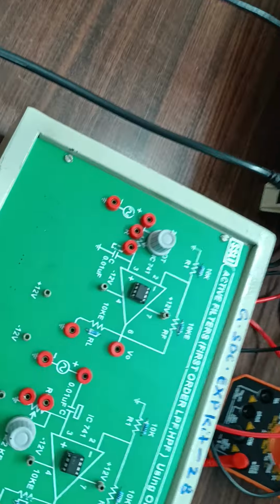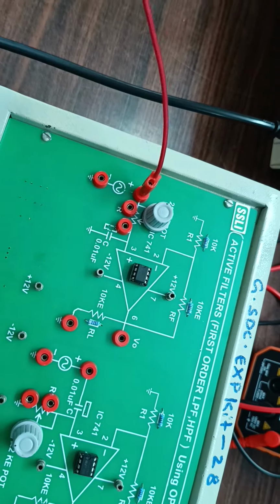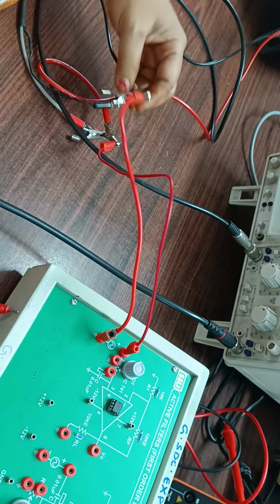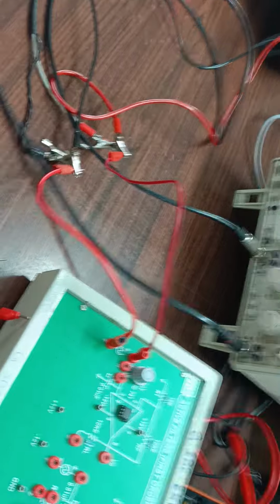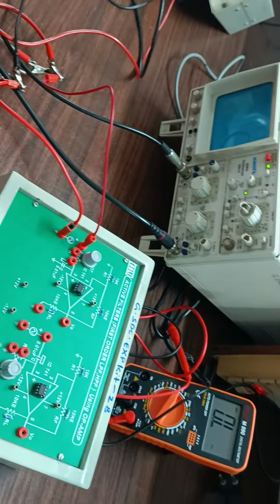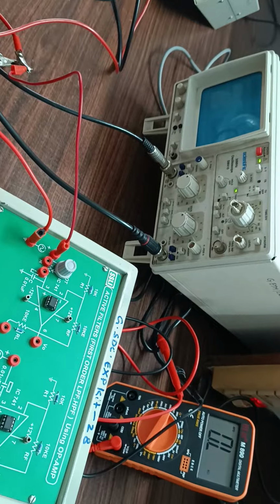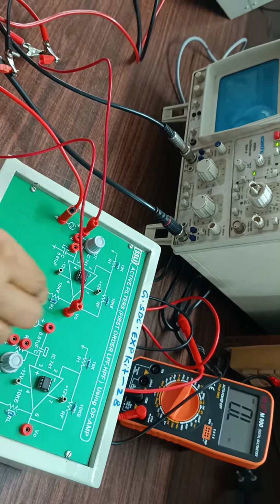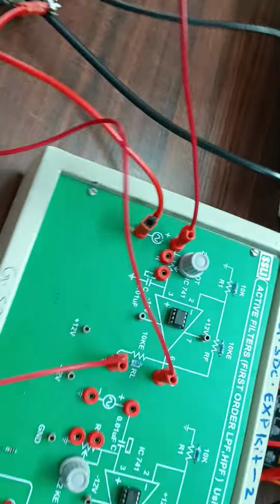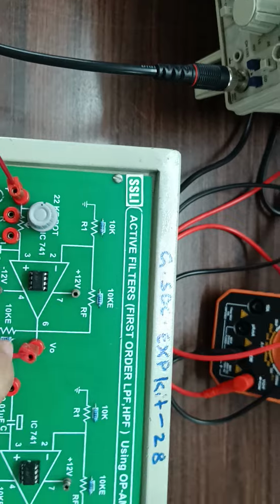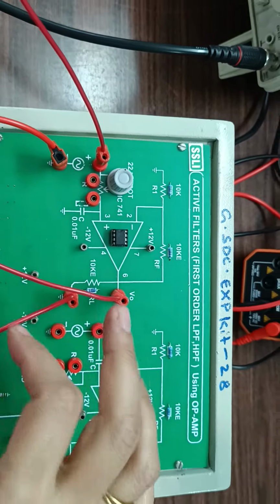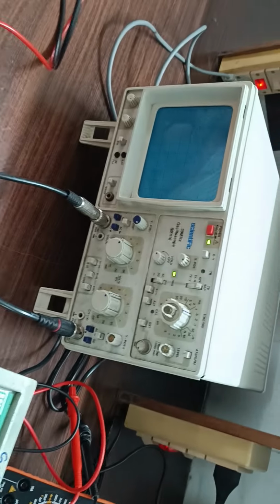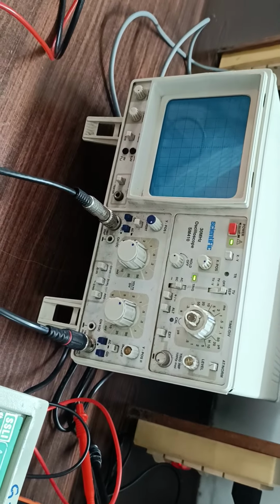Now make the connections. Input signal to be given for this kit has to be given like this, red to red, black to black, and output is observed at CRO channel 2. These are the connections to be done. So we are giving input signal through function generator, output signal we are observing in channel 2 of CRO. Switch on the kit, observe the output.